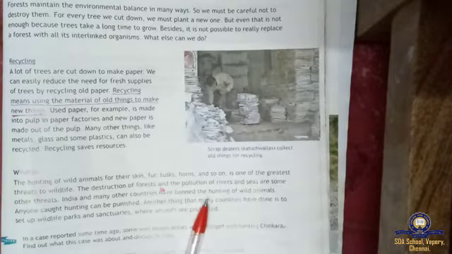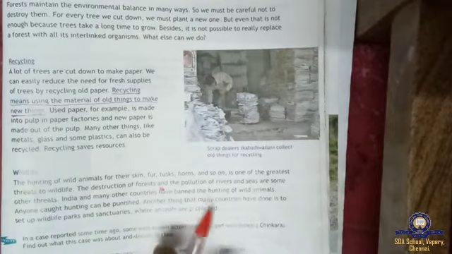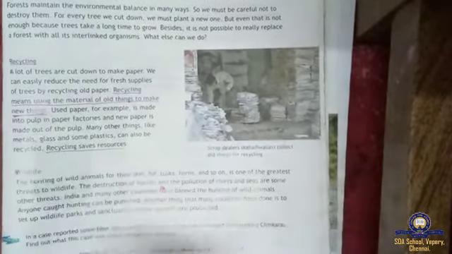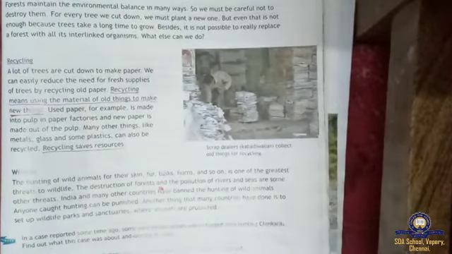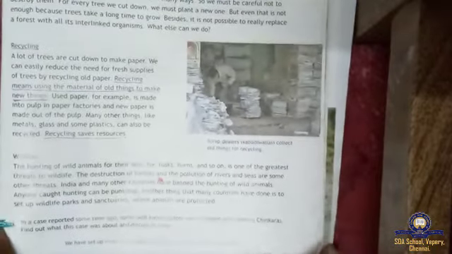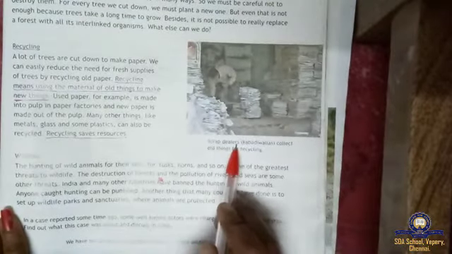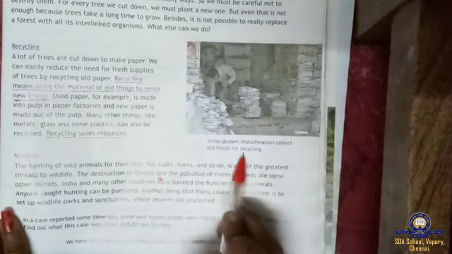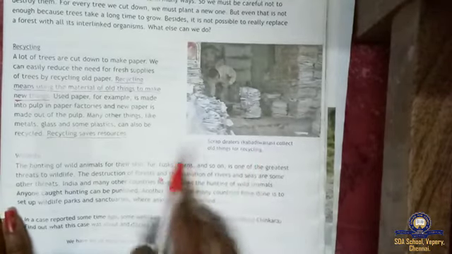So what is the use of recycling? Underline this: recycling saves resources. We can use it for the future. We don't want to waste it. Next you can see here, scrap dealers, kabadi wallas, collect old things for recycling.